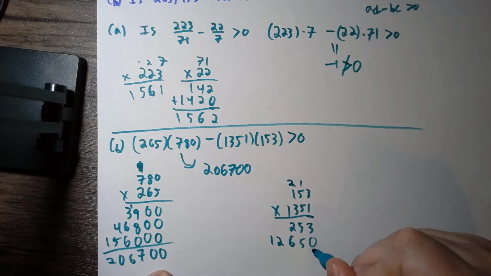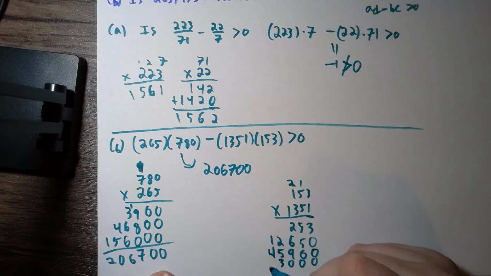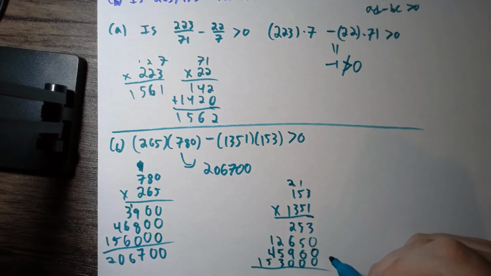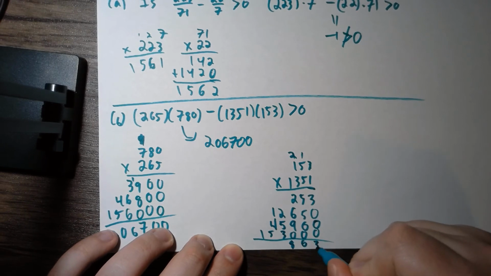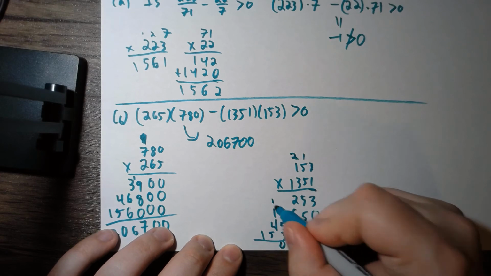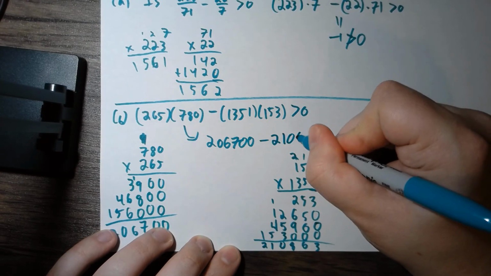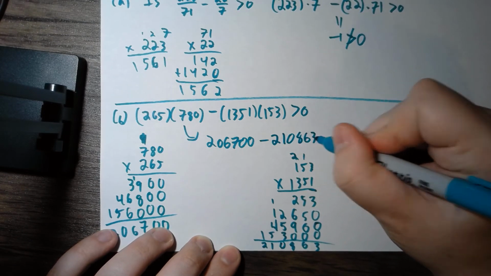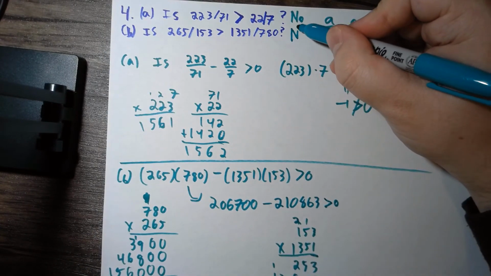Then we have a 9, 5, 4, and then we'd have a 3, 5, 1. If we add these all together, we're going to get a 3, 8, 0, 3, a 0, 1, 2, 8, 6, 3, and is this greater than 0? And the answer to this one will also be no.